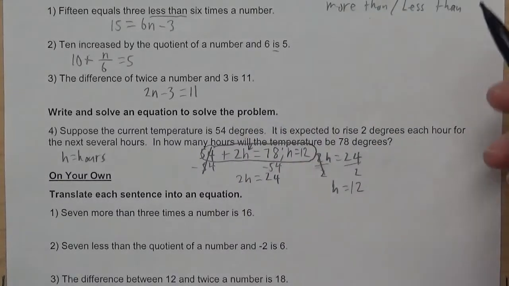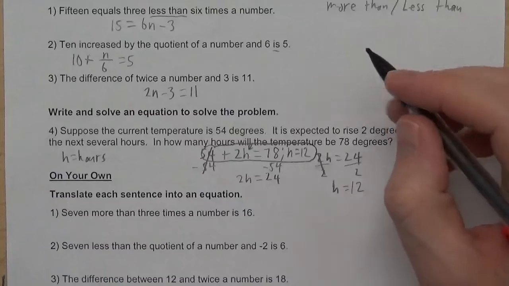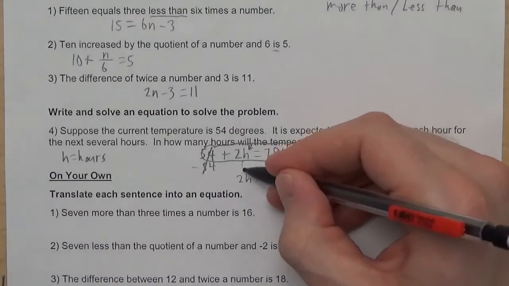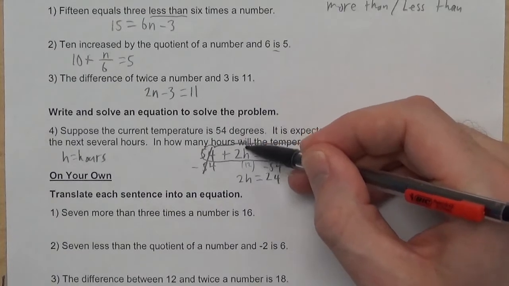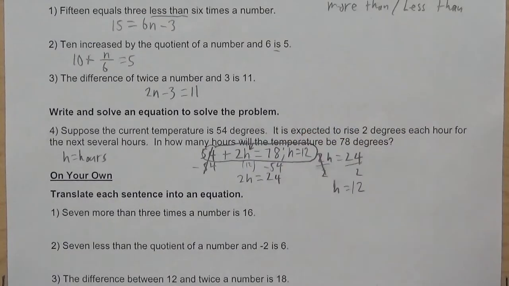And we didn't do this on the example problem, but you can plug in your answer to check to make sure that it's correct. So we can plug in the 12 here. 54 plus 2 times 12, which is 24. So 54 plus 24 equals 78. So we know that our answer is correct.